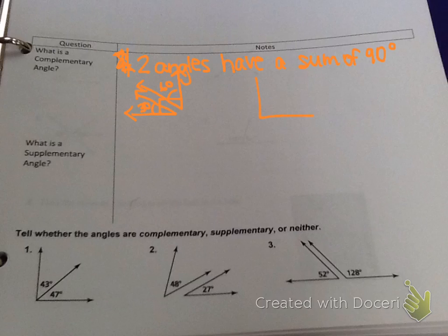You may also see them written like this. If this were 45 and 45, 45 plus 45 makes a right angle of 90 degrees. One way that you can remember that is complementary starts with a C, and it also forms a 9. So 90 degrees, complementary angles add up to 90 degrees.